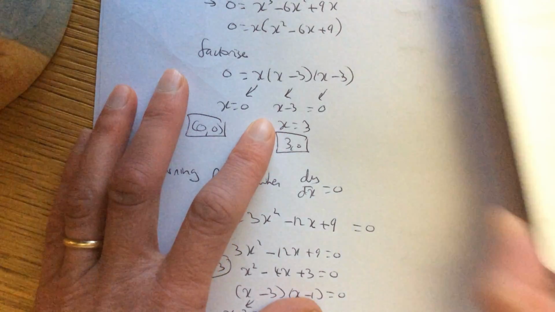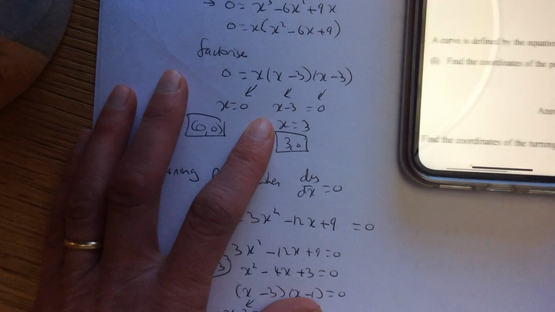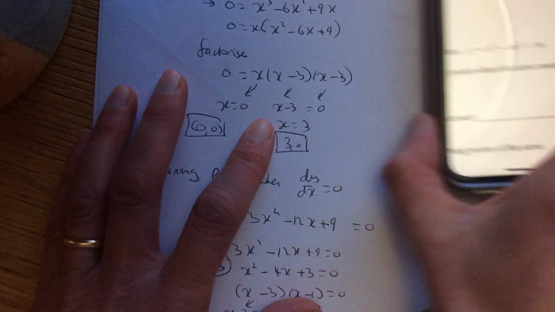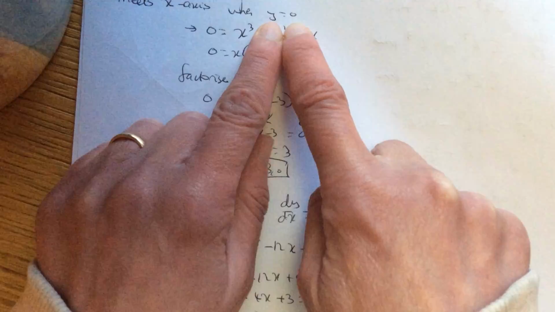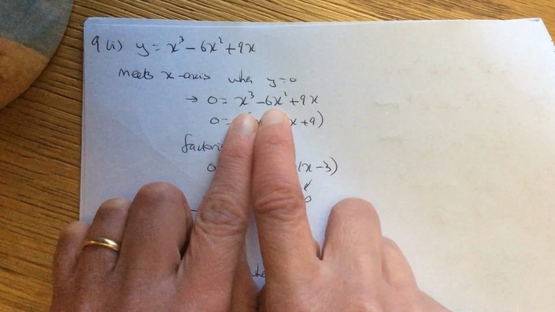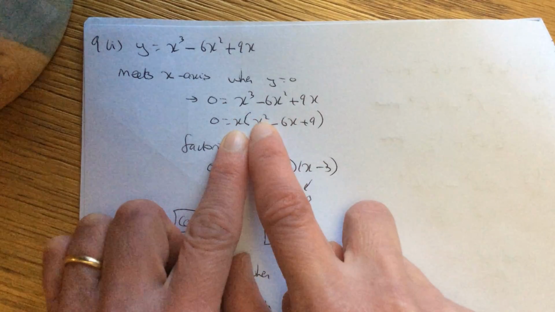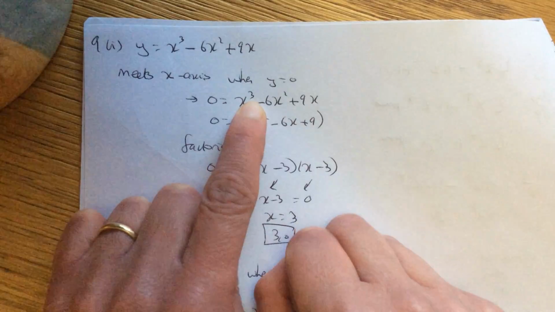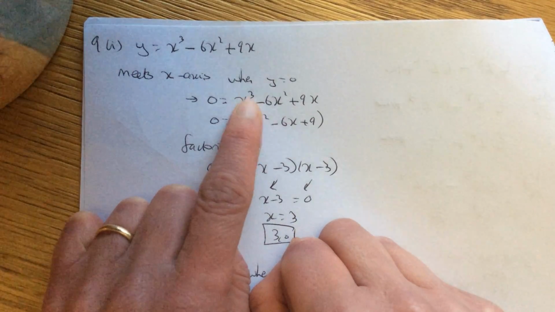Question 9. This is your curve. Find where it meets the x-axis. Now, it meets the x-axis when y is 0, so put y equals 0. When you're doing these, you will always be able to factorise out your x, giving you x squared minus 6x add 3. When it's an x cubed, it's called a cubic, and you're not able to solve those yet.